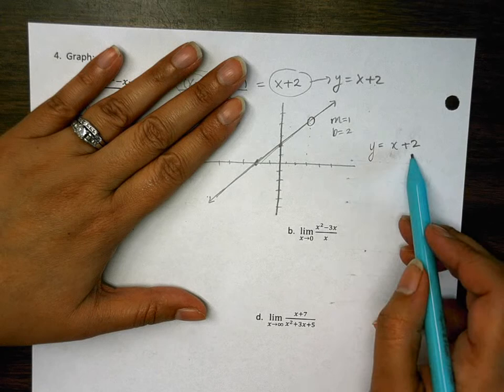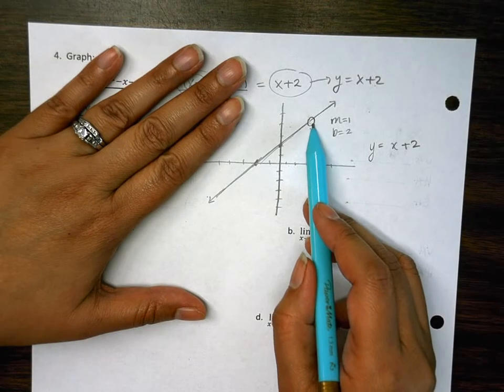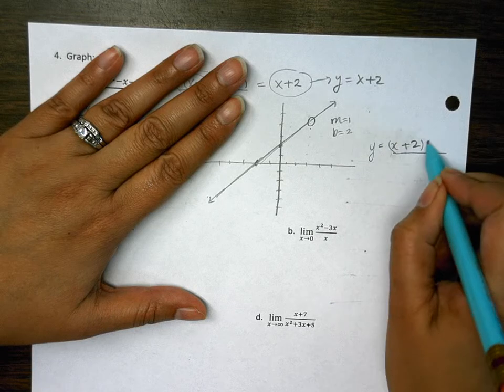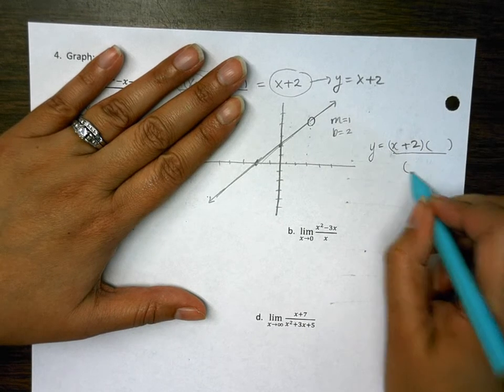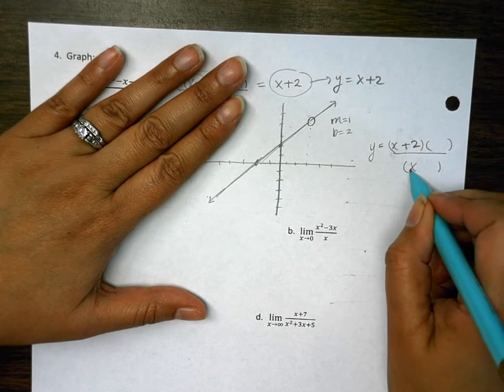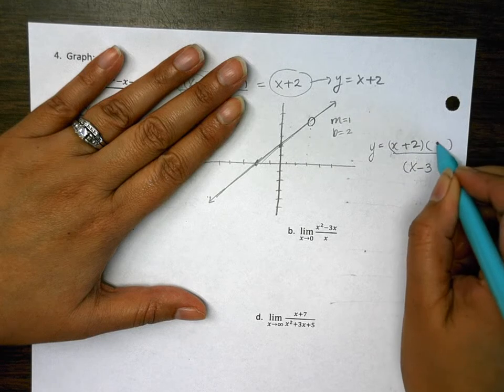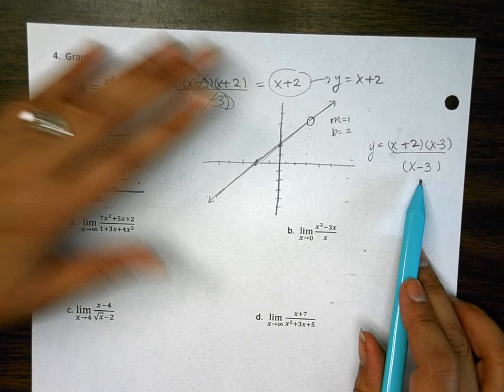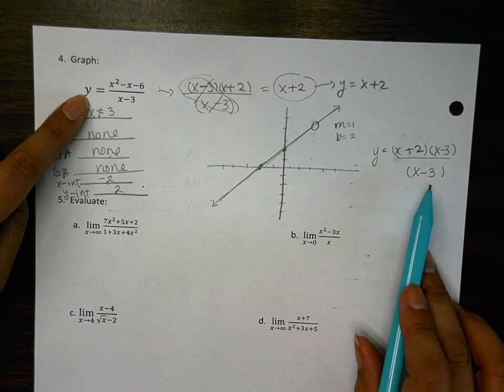So do you agree that'll be y equals 1x plus 2? Yes or no? Okay, so that's starting to work backwards. Now, why can't I leave it like this? Because there is a hole. And where is that hole at? It's at 3, so what do I put in both of these parentheses? X minus 3. And that's your equation.